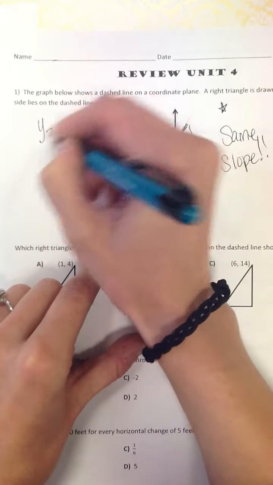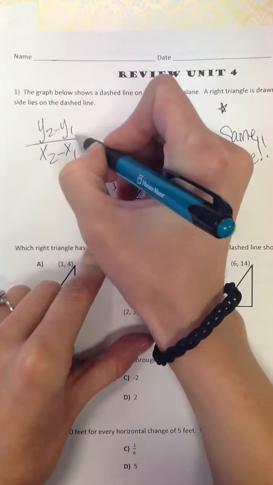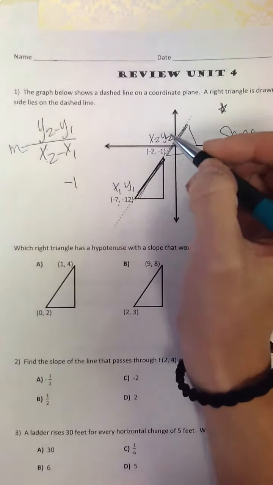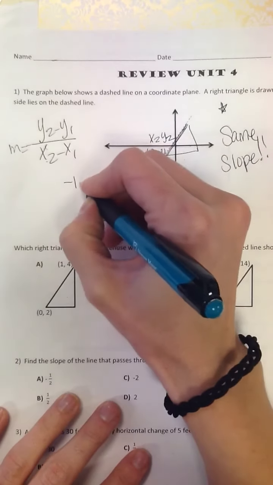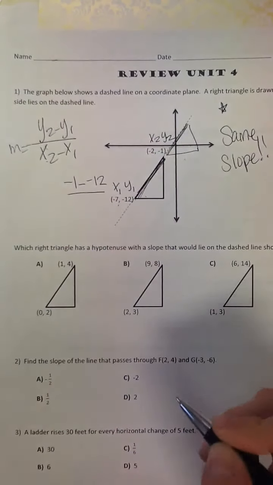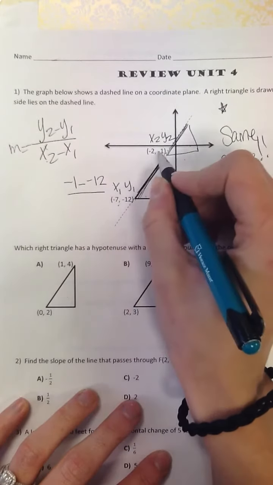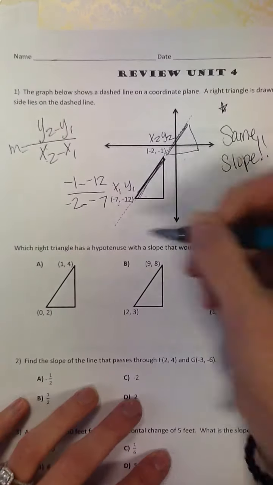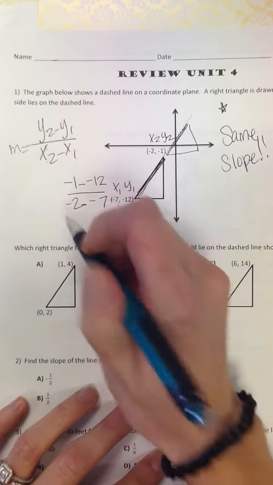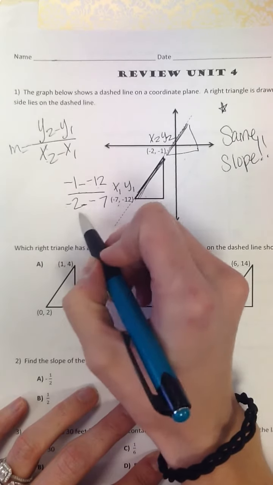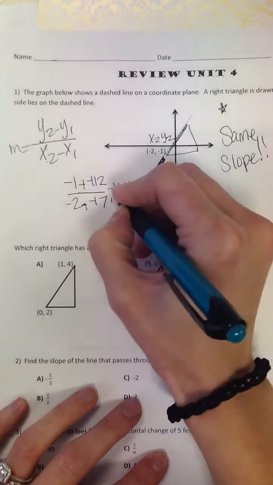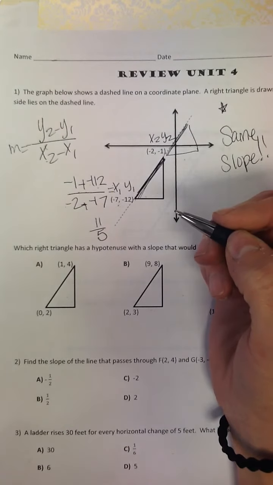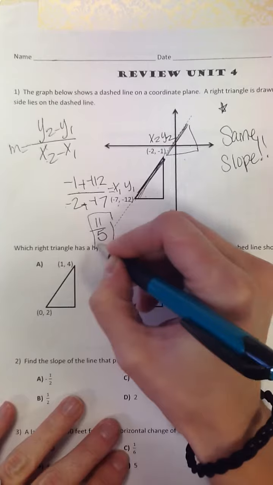Remember, when you're solving between 2 points, your formula is y2 minus y1 over x2 minus x1. So my y2 is -1, and my y1 is -12. So -1 minus -12. And then I've got my x2, which was -2, minus x1, which was -7. Okay, my negatives cancel out, and you can put this in the calculator. So -1 minus -12, -2 minus -7. So this is going to give me 11 over 5. So 11 over 5 is my slope. I can't reduce it down any more than that.